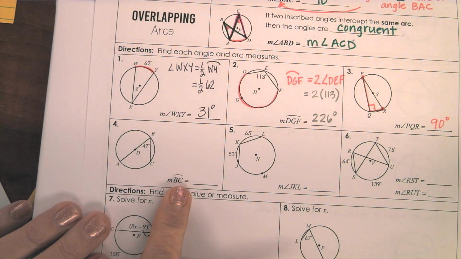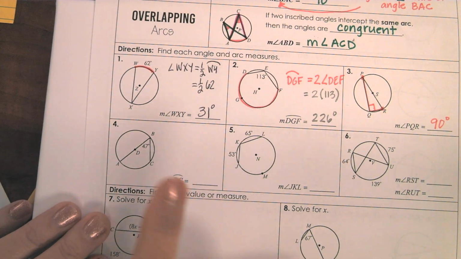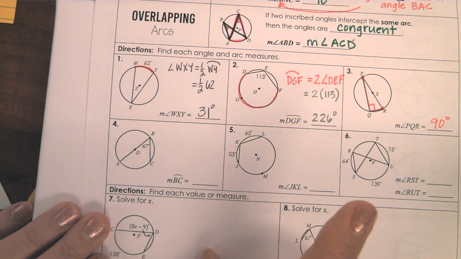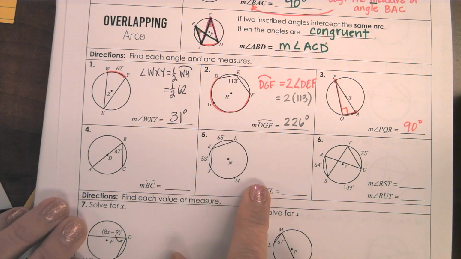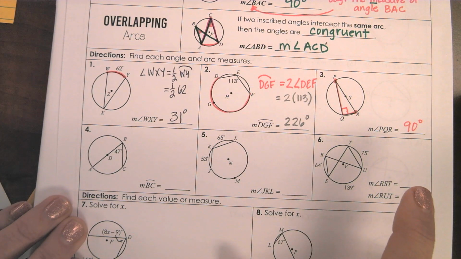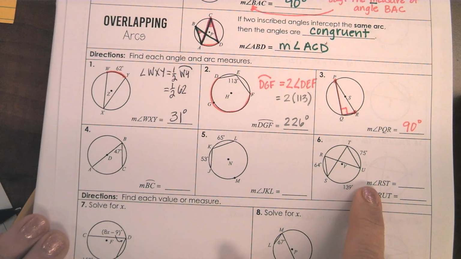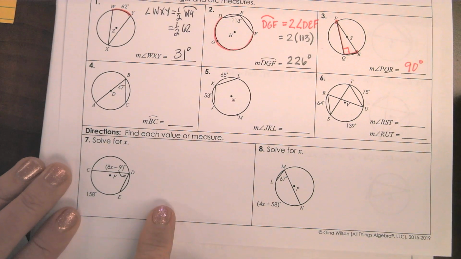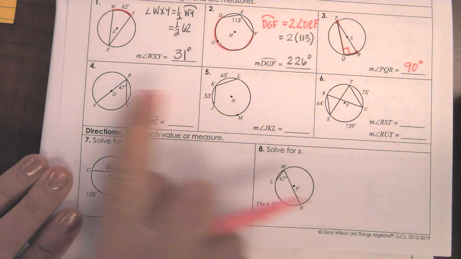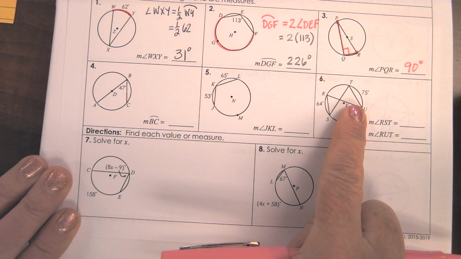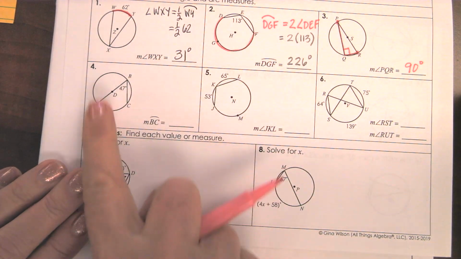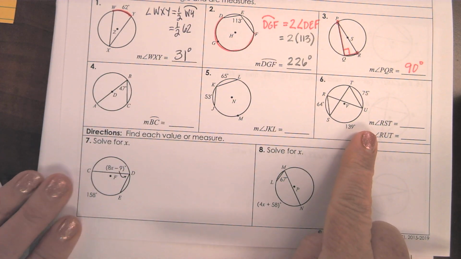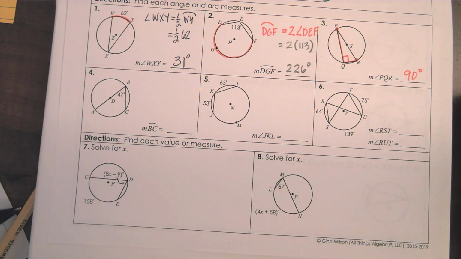Okay, let's go ahead and take a look at, well, you know what? You're going to be ready to do number 4, and 5, and 6. So let me go ahead and jump to number 7. Work on these. If you do need help, I will come around and help you, but I do want you to take what you've learned up here because we've learned enough up here for you to be able to solve these. Okay, so let's go ahead and look at number 7.